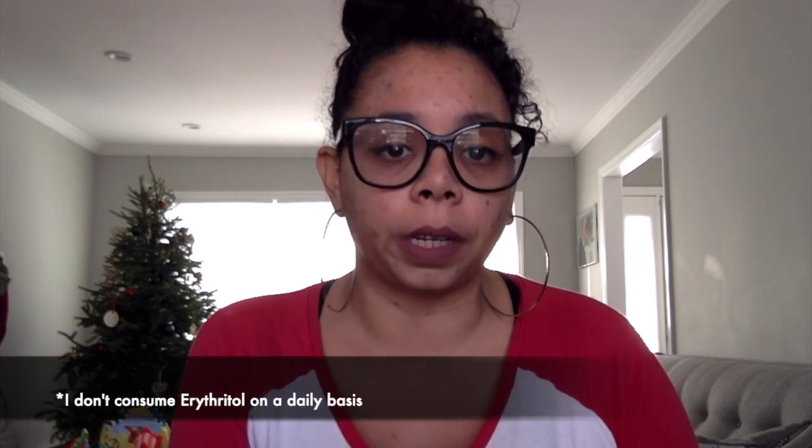You can also use monk fruit, xylitol. There's a bunch of different sugar alcohols or sugar substitutes that you can use on the keto diet. This one has erythritol, which I personally use anyway, so I'm fine with it. Some people don't like erythritol because they find that it upsets their stomach and will have them running to the bathroom shortly after eating whatever it is that has erythritol. And initially I did find that, but I think after consuming it more, I don't have that issue.